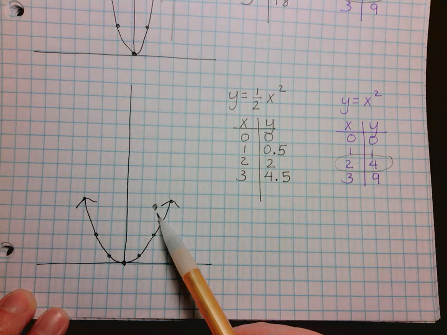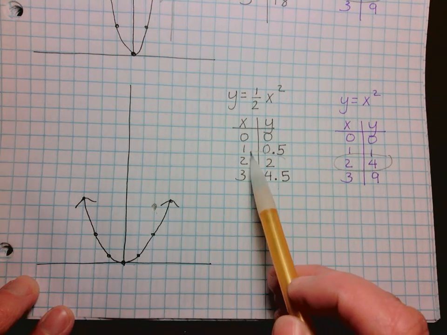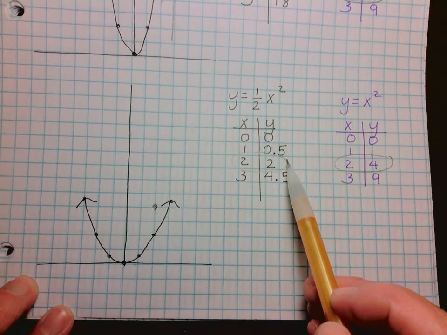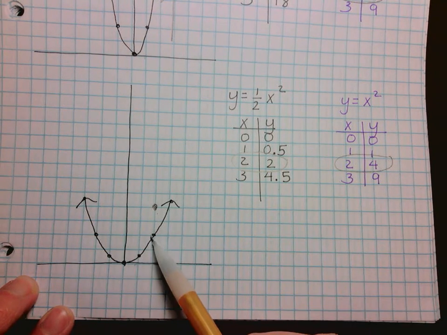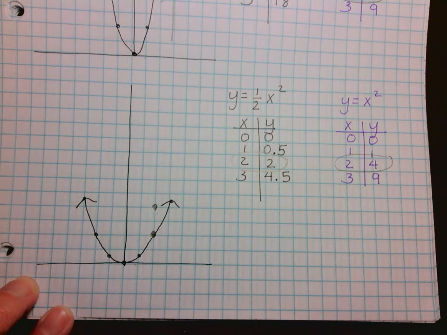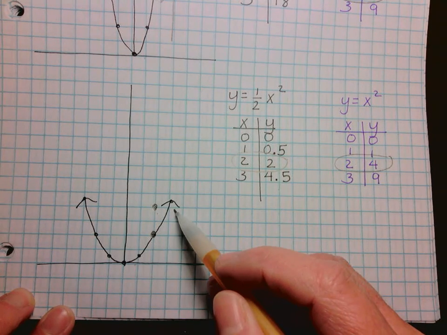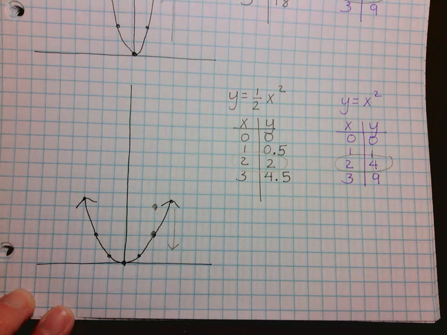But then look what happens when I give the parent function a vertical compression by a factor of 1/2. Now my coordinate point is not at 2, 4. Now it's at 2, 2. So what am I doing? I'm bringing that graph closer to the x-axis. Your book says the graph is getting wider, but what's really happening is the graph is moving closer to the x-axis.